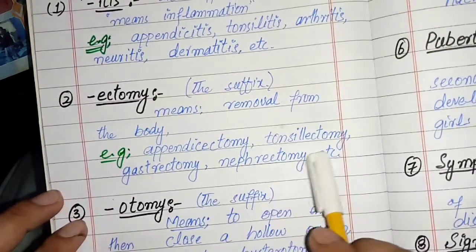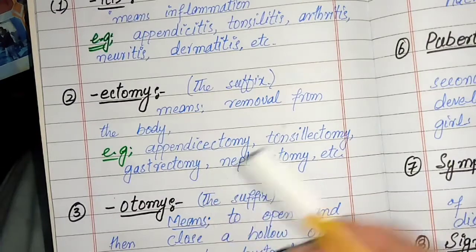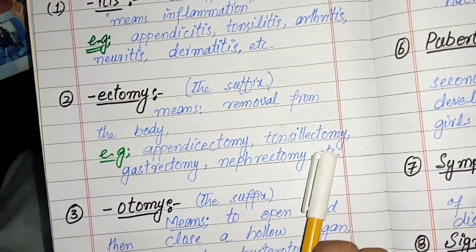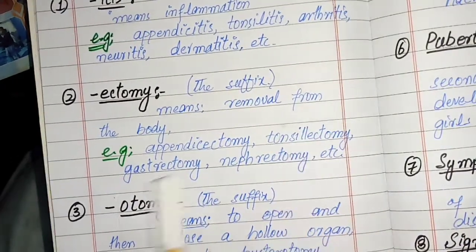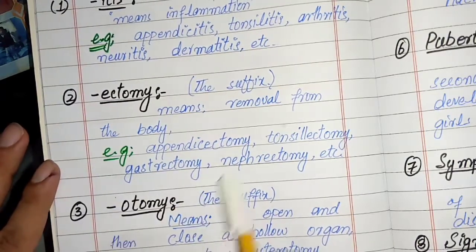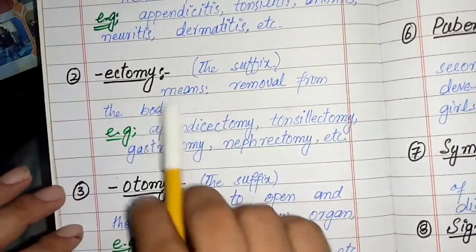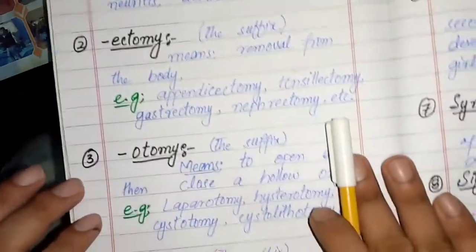Another is tonsillectomy, which means the removal of the tonsil. Gastrectomy is the removal of the stomach, and nephrectomy is the removal of the kidney. These are examples of these related terms.